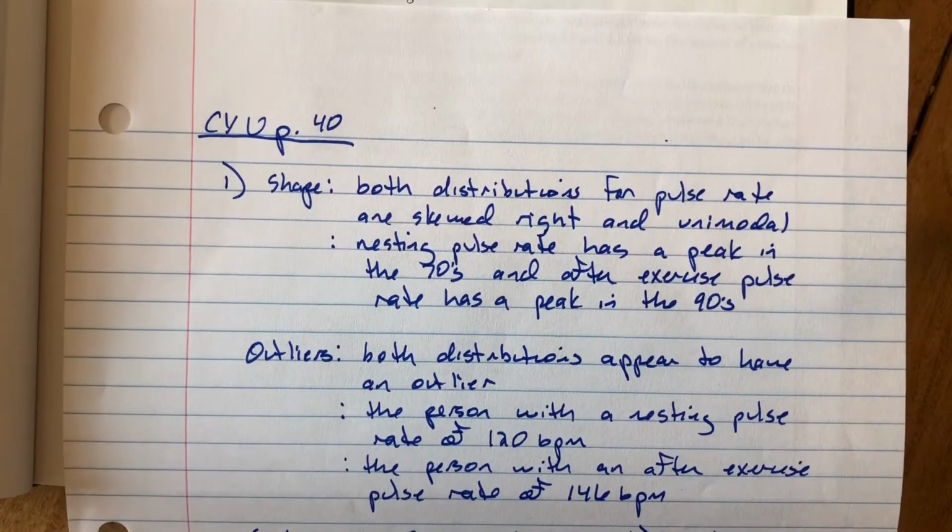Okay, so here's what I wrote for shape and outliers. If you want to take a second, those are the things I just said. I'll stop talking so you can read that.